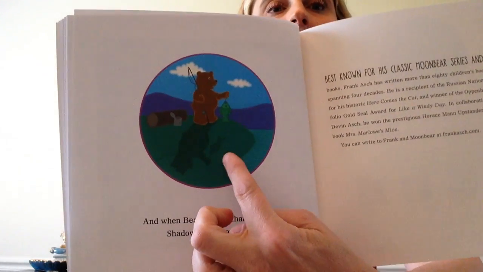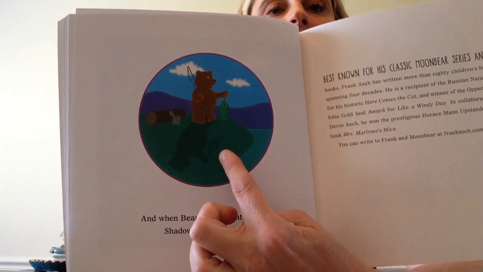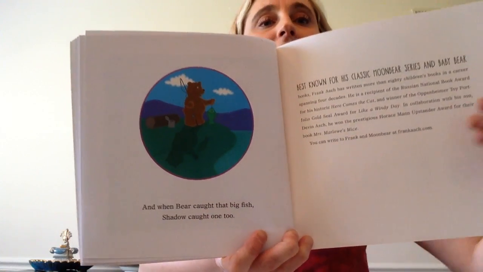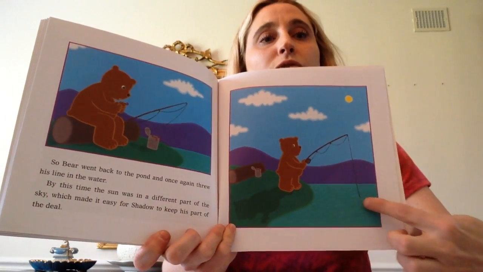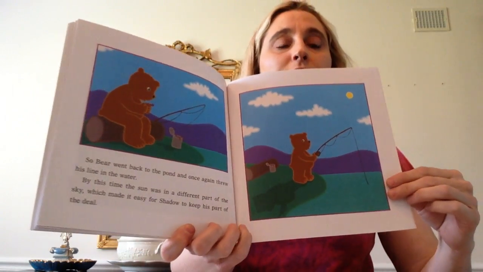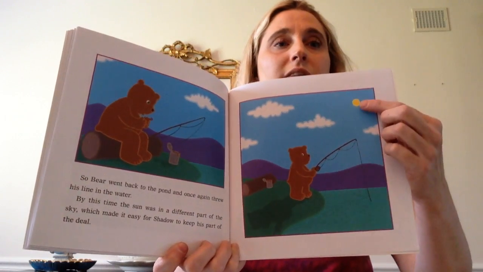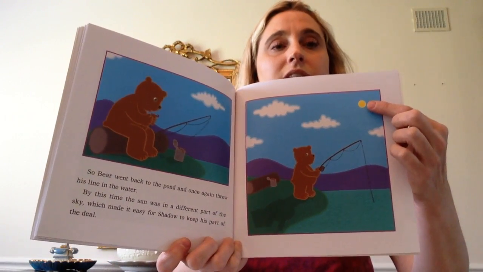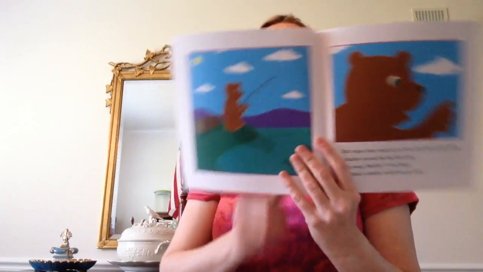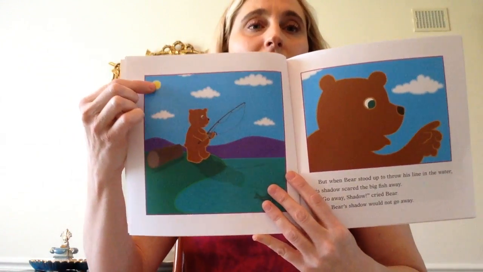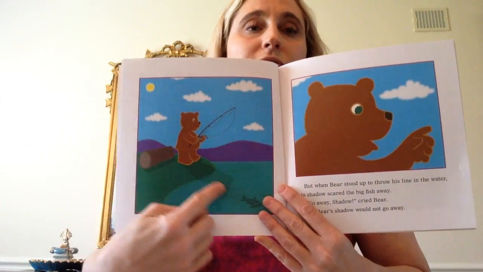Can you see the shadow of the fish? There you go. So here, when I said the shadow was behind Bear and it's not over top of the water, if we go back to the beginning of the story, and the sun is over here on the left side of the sky, if we go over here to the beginning of the story where Bear is fishing, the sun is behind Bear on the right side of the sky, and his shadow is in front of him.